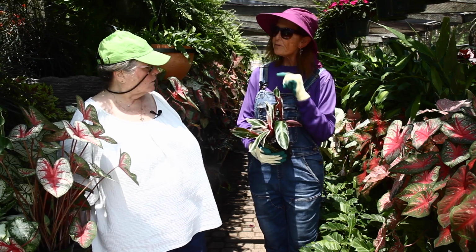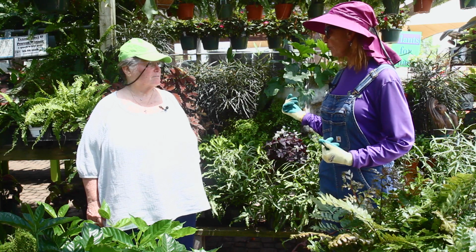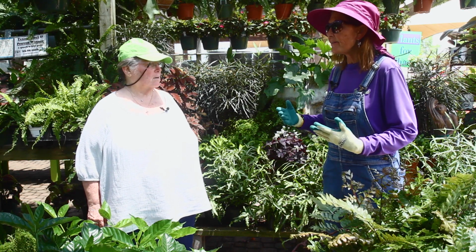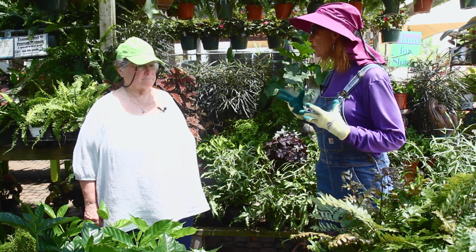Well, let's go explore the shade house a little bit more. So we were talking about the colorful foliage. Well, what we need to add to that is not only color in the foliage, but texture. Texture and movement.